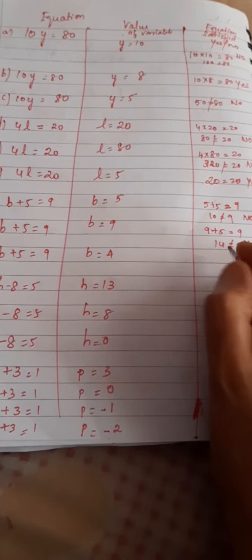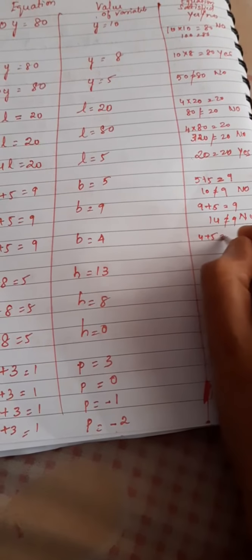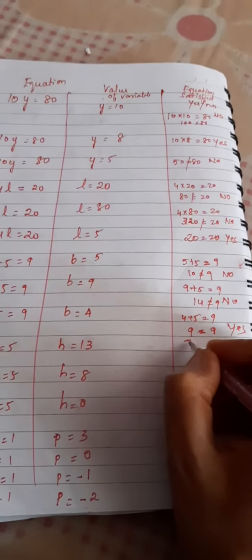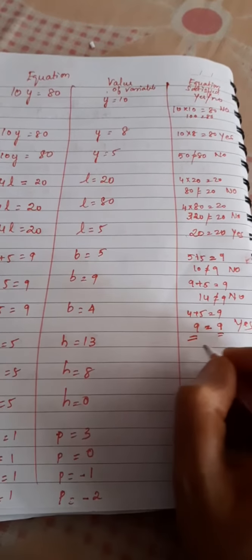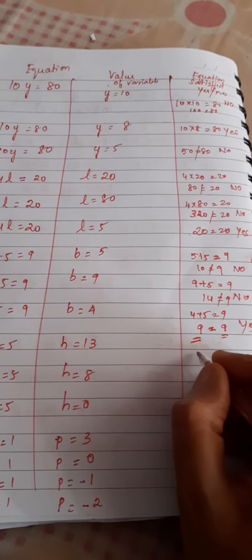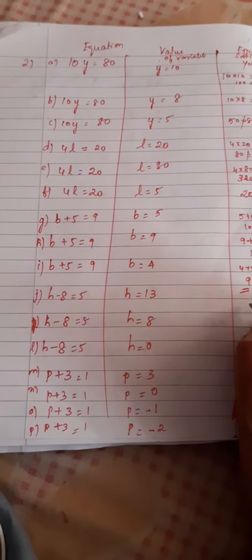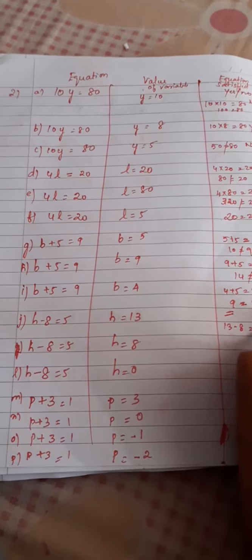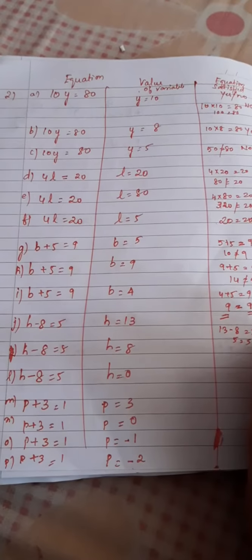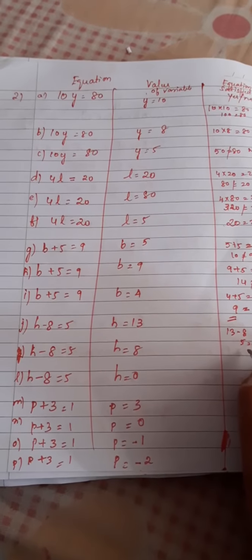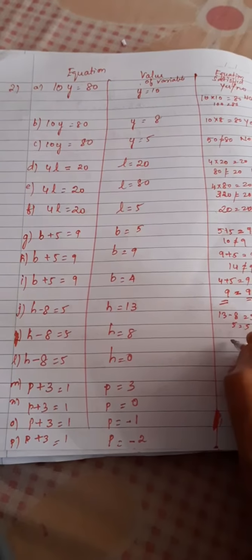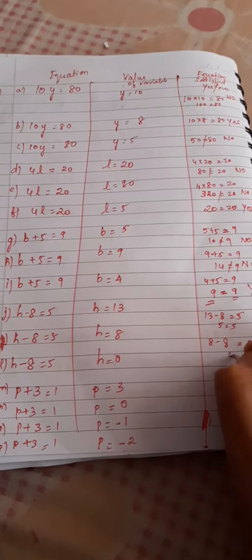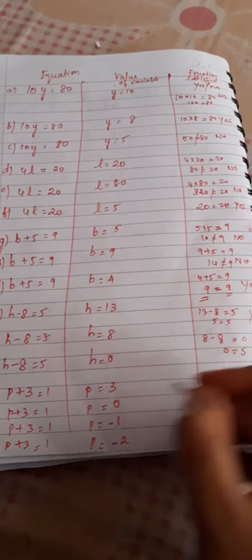Next, b equal to 4, wherein the equation is satisfied: 4 plus 5 is equal to 9. LHS is 9, RHS is also 9. The equation is satisfied. LHS is left hand side and RHS is right hand side. Next one is h minus 8 is equal to 5, wherein h is 13. So 13 minus 8 is equal to 5. Yes, it satisfies the equation. 5 is equal to 5. Next, h minus 8, wherein 8 is the value of h, so it's equal to 0, whereas the right hand side is 5, so the equation doesn't satisfy.